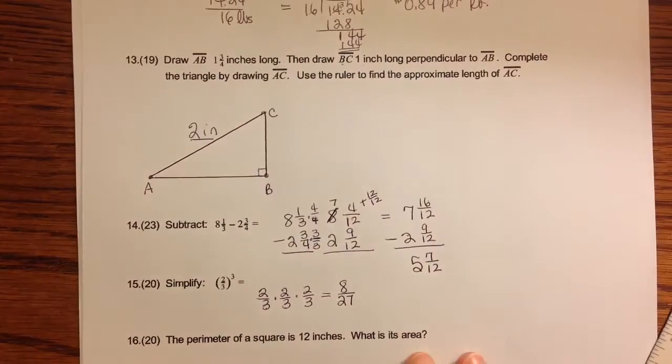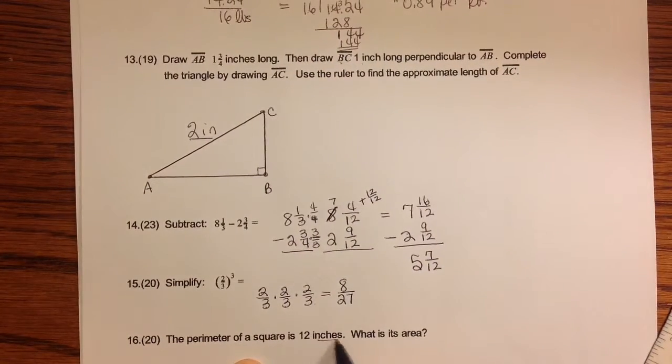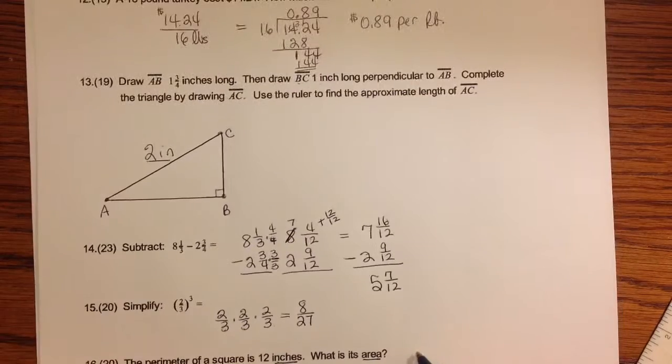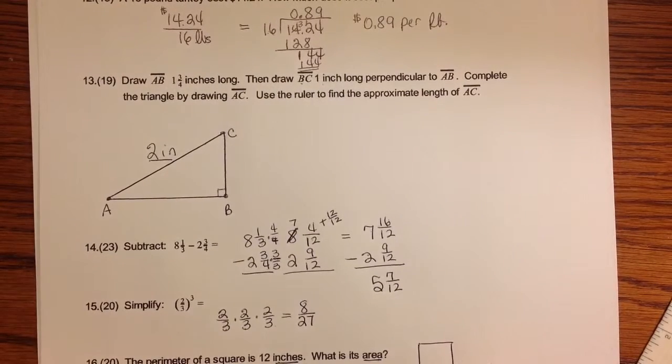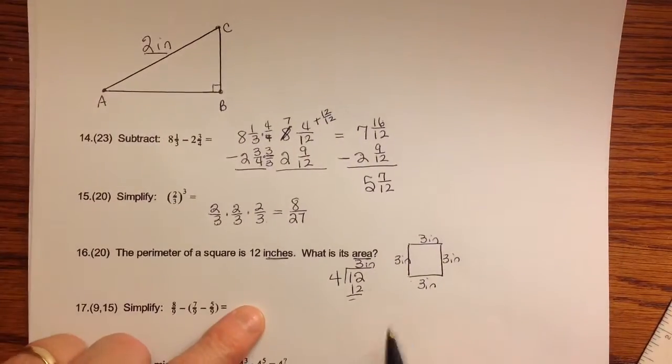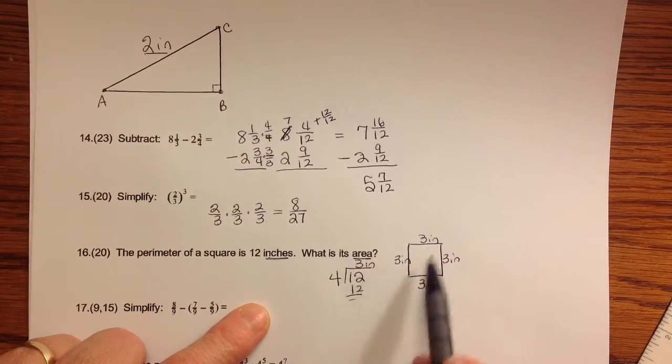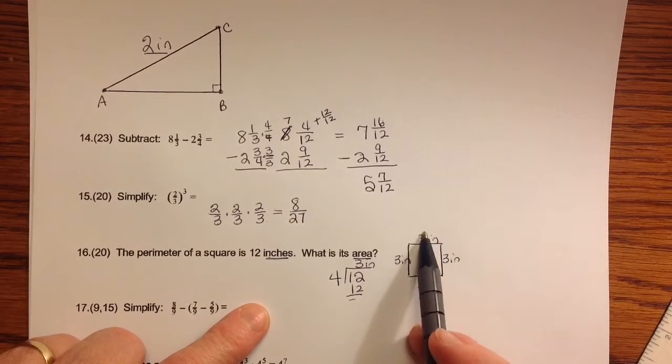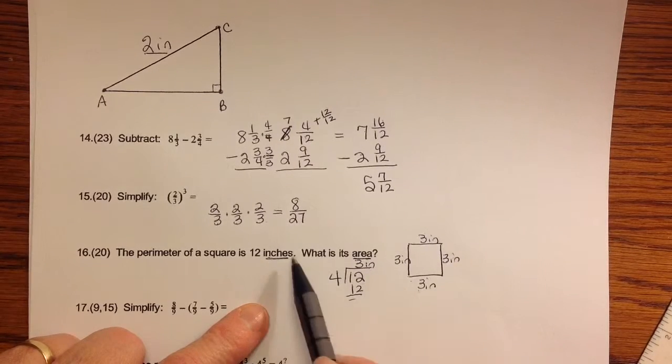Number 12, the perimeter of a square is 12 inches. What is its area? So let's draw us a square. And if we know it's 12 inches all the way around and all the sides are the same, so if there's 4 sides into 12 inches, then each side has to be 3 inches. We divided 4 into 12, and got the 3 inches because all the sides had to be the same. Say the perimeter is 3 added up 4 times, which is 12.